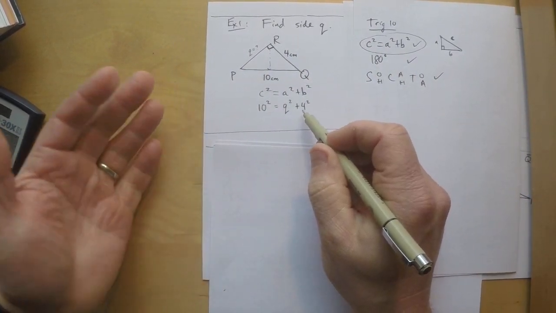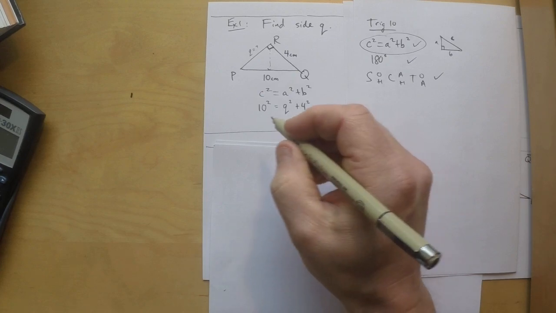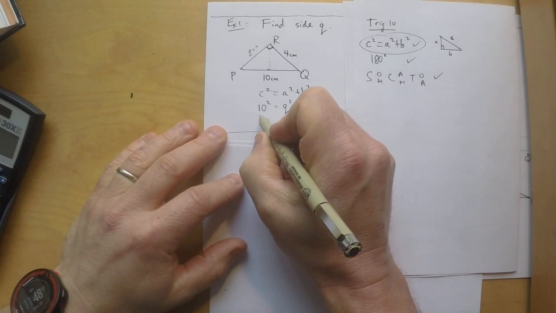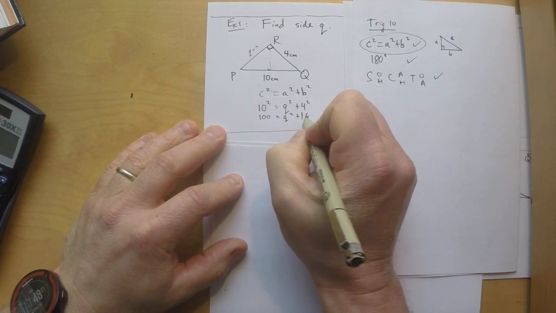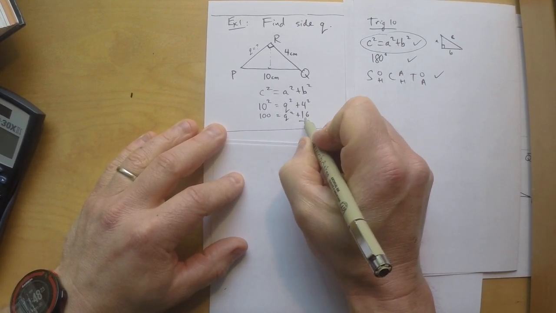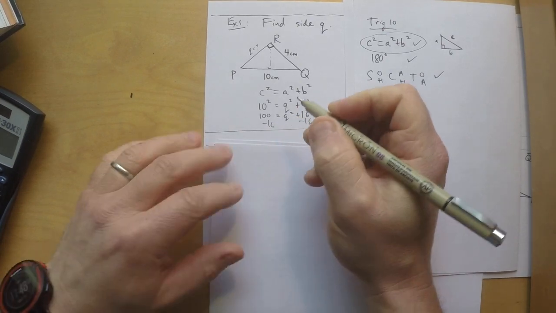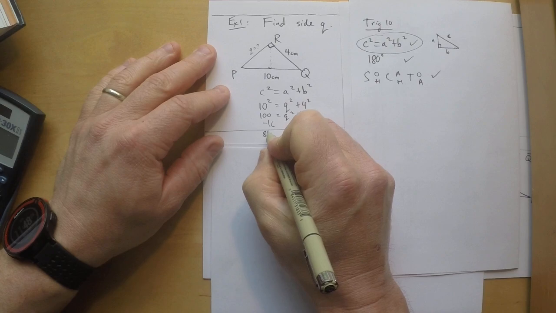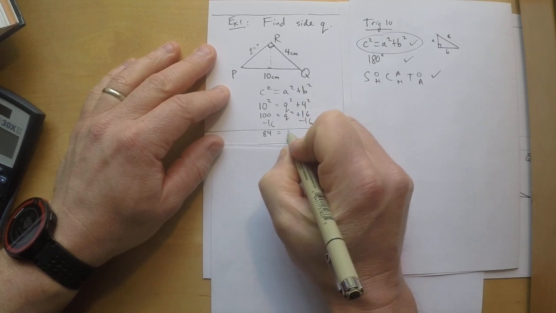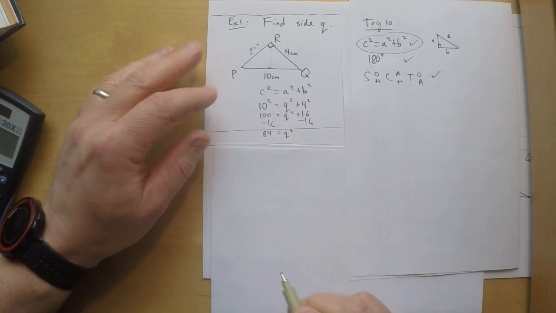And then to solve this, something you did since grade 8, I would square this, that's 100, square this, that's 16, subtract the 16 over to the other side, and you'd end up with 84 equals Q squared.